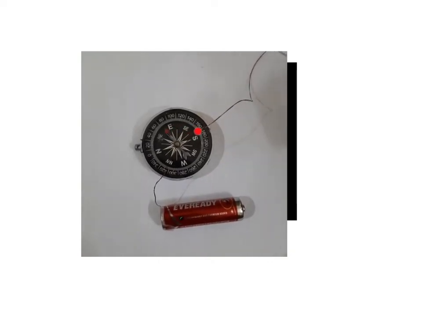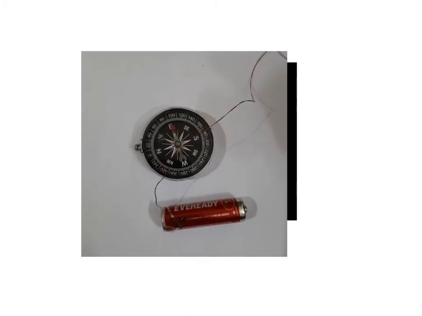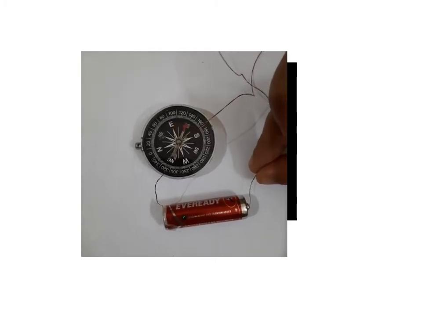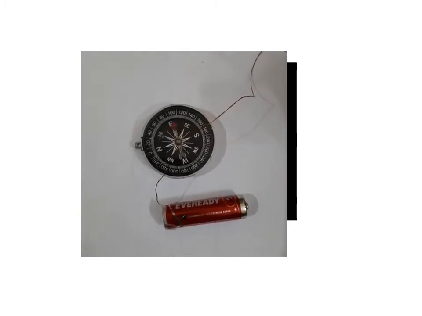All right, you can see that it has changed. In fact it points this direction. It's deflected due to the current. One more time. Significantly, right? Not a little bit, but a lot. Then there's some back and forth a bit, but that's just inertia of the system.